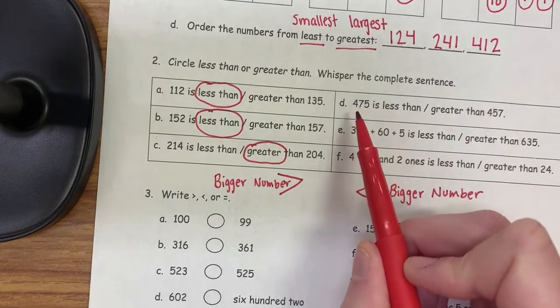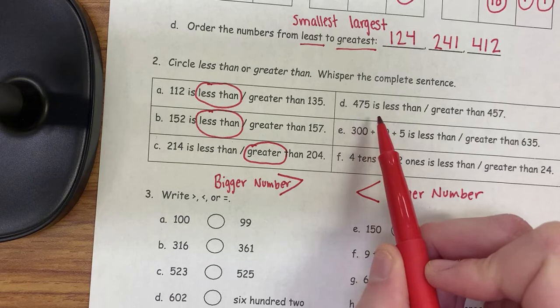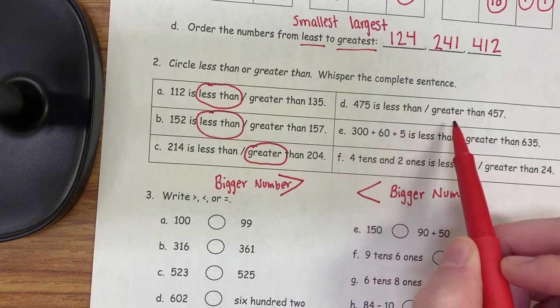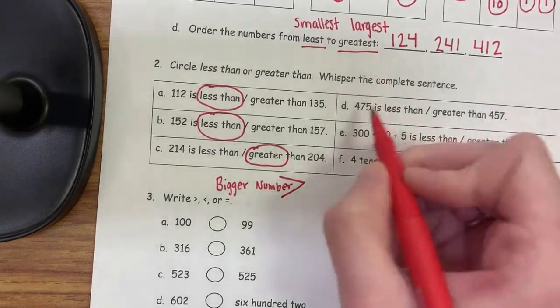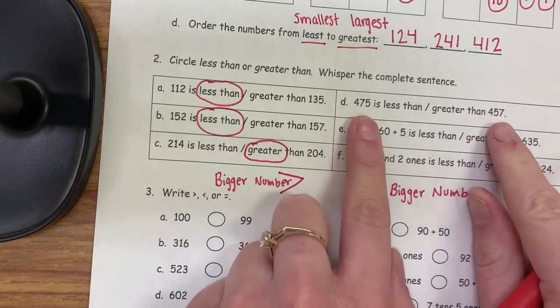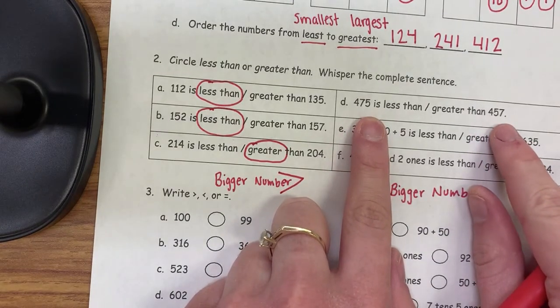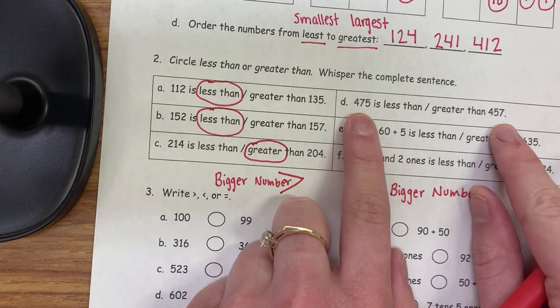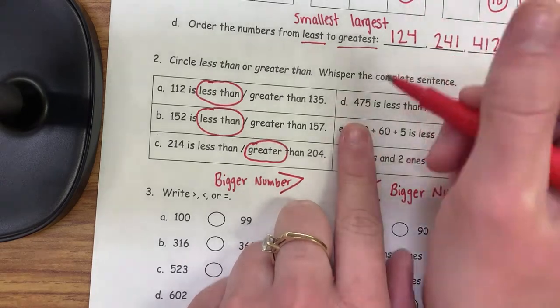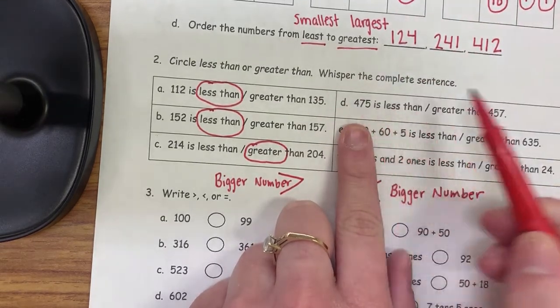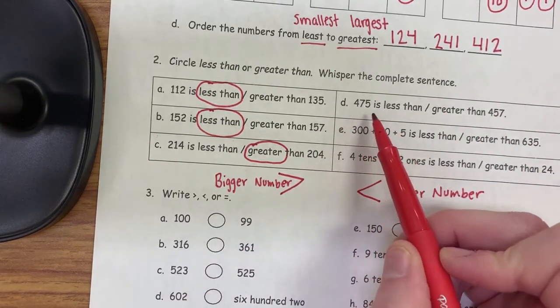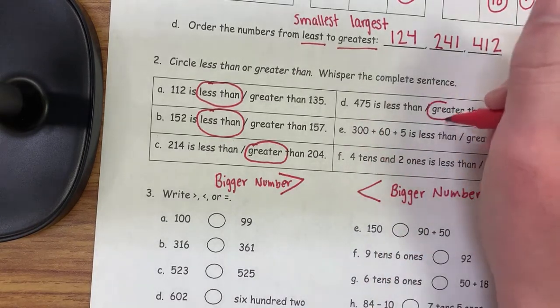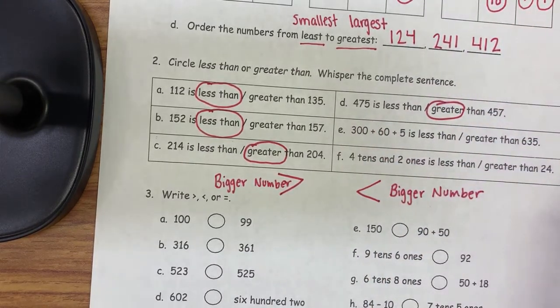All right, let's try D together. 475 is less than or greater than 457. Now this one's a little bit tricky because our hundreds are the same, but they flipped around 7 and 5 and 5 and 7. So we know that our tens place is bigger in 475 than 457. So we know 475 is bigger than 457. So for this sentence, we would say 475 is greater than 457.